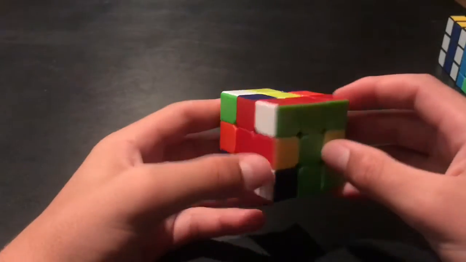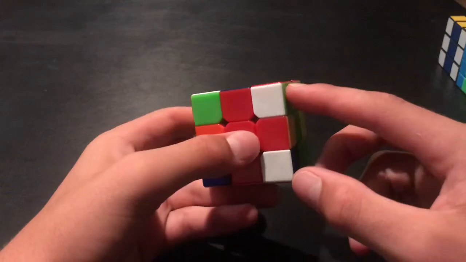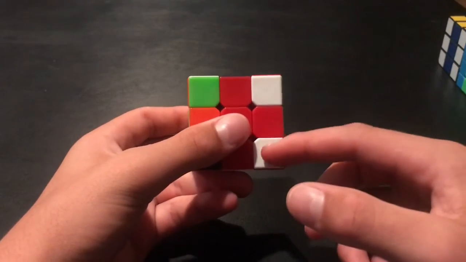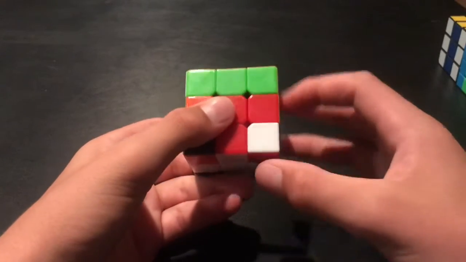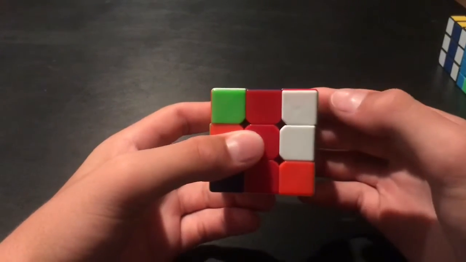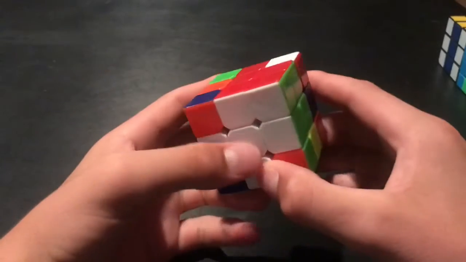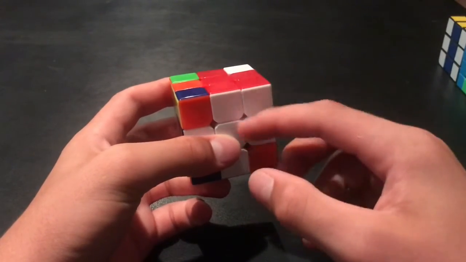So as you can see, it has red, white, and green on it. So in order to put that into place here, I'm going to do up, R U prime R prime. And now we have a nice little corner algorithm right here.